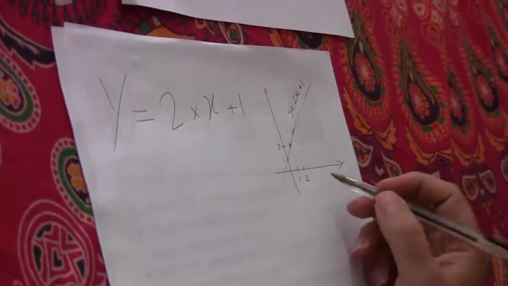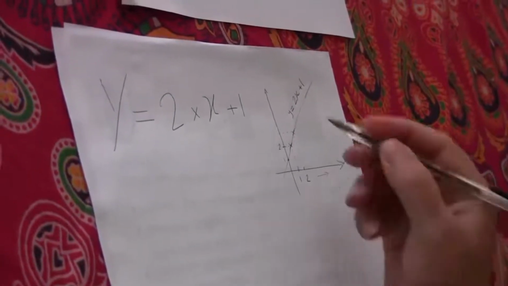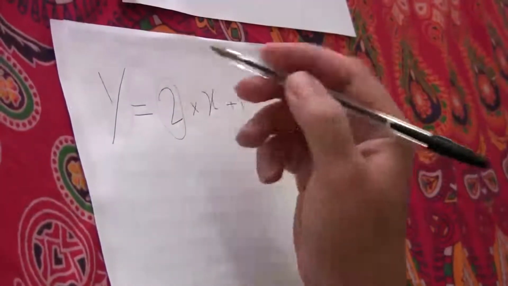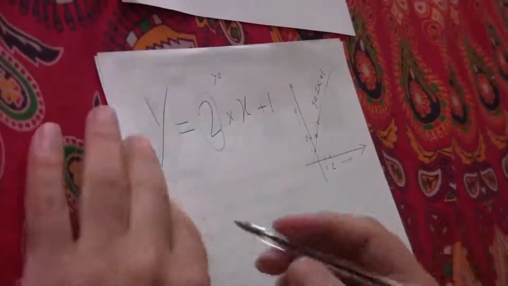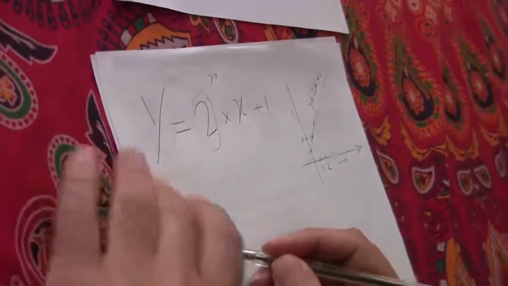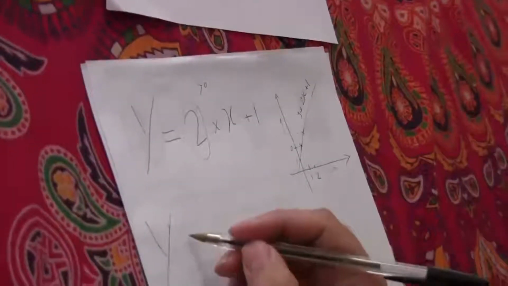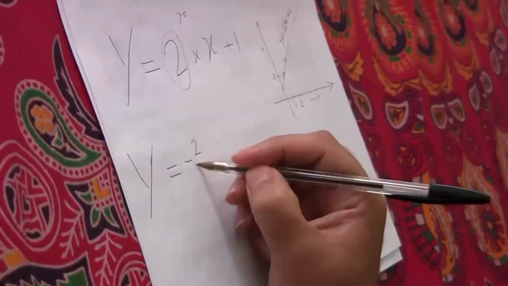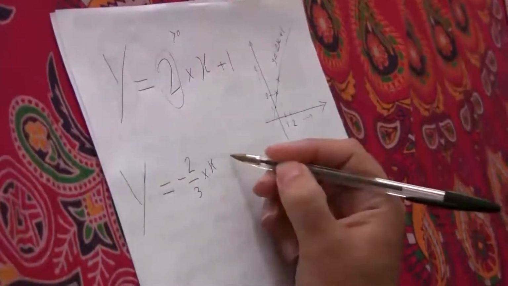Okay. When x is increasing here, y is also increasing, which means that the gradient is positive. In another example, because we know how to find a linear equation, I can consider y equals minus 2 upon 3 multiplied by x plus 2.